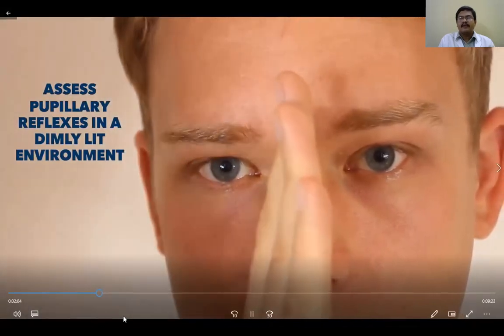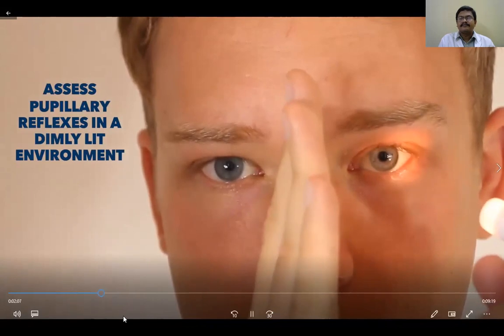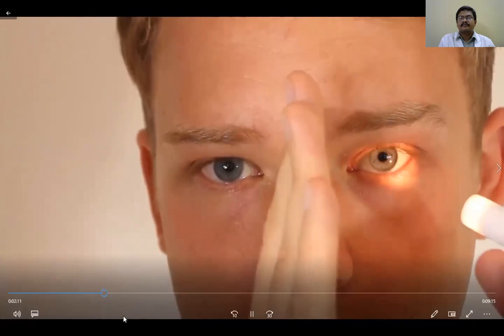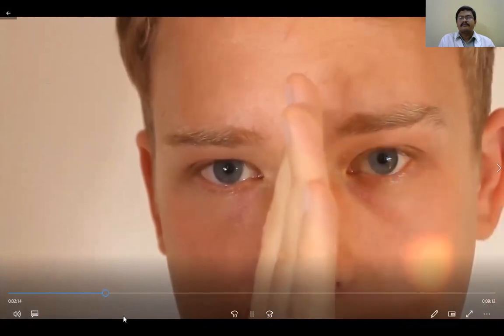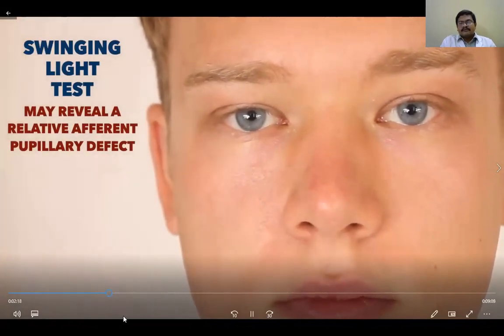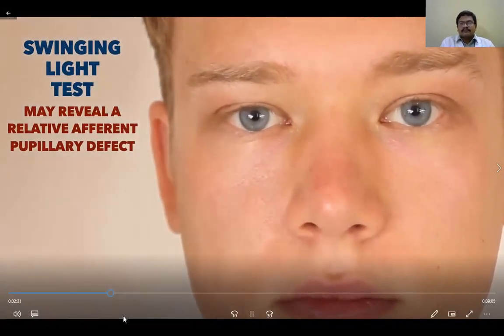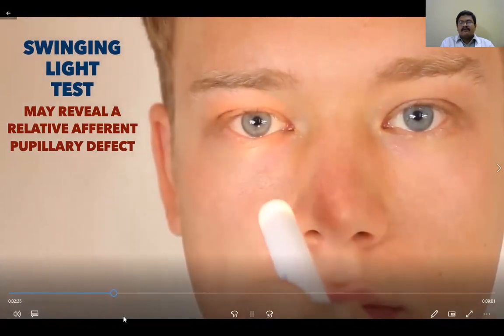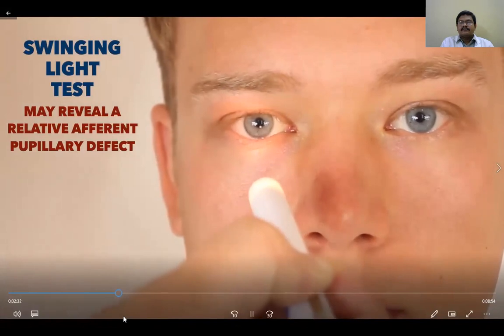Examine the direct light reflex. That's great. I'd now like to swing the light between your eyes. If you just keep looking at the point on the wall in front of you. This is a swinging flashlight test, to test for any relative afferent pupillary defect.